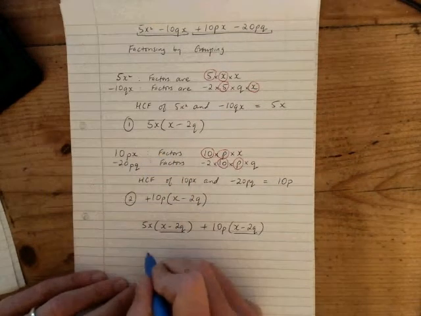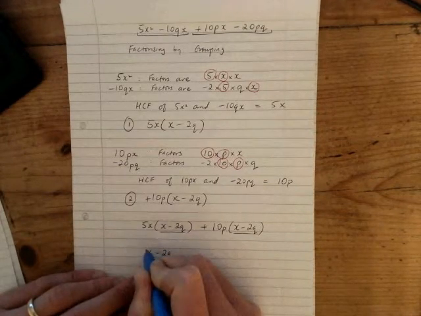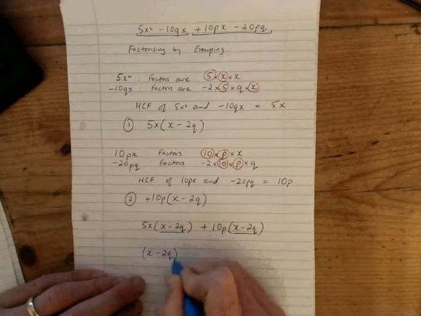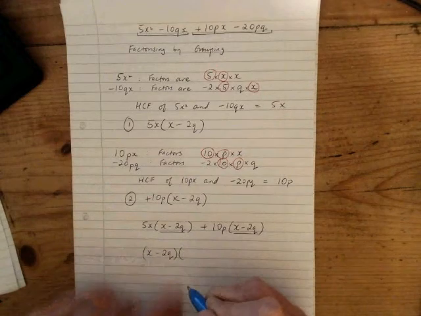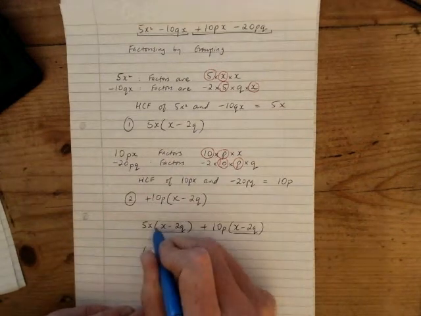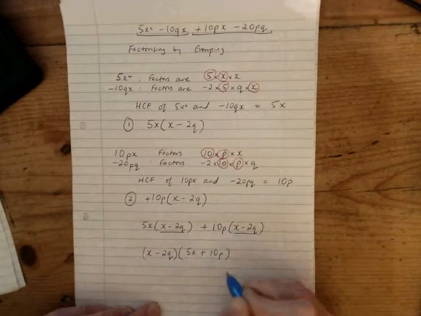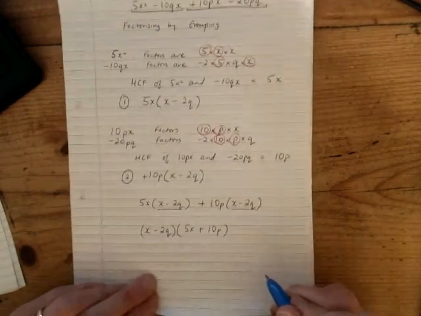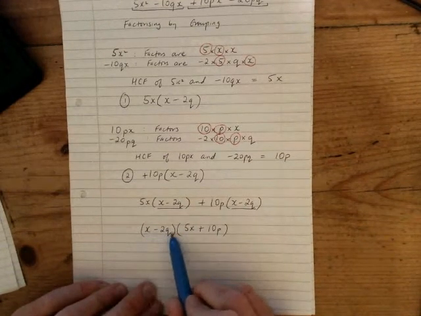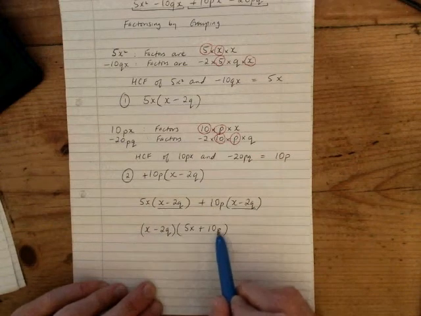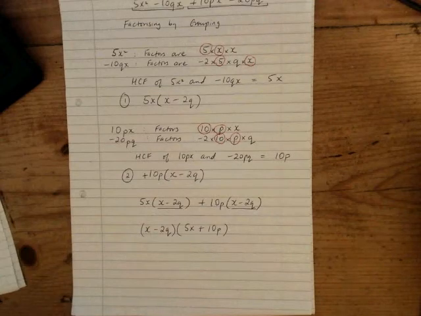Just like all the other parts, we take that common factor and put it outside the bracket. Because it has two pieces to it, we put a bracket around it just to make sure they don't lose each other. And whatever is left over, which in this case is 5x and 10p, goes inside the bracket. So our final answer is x minus 2q bracket 5x plus 10p, and that is factorizing by grouping.